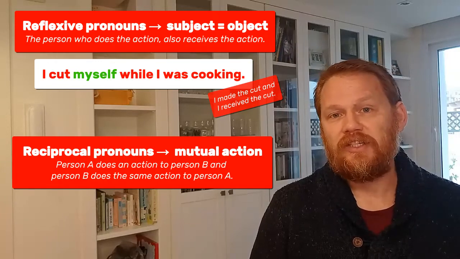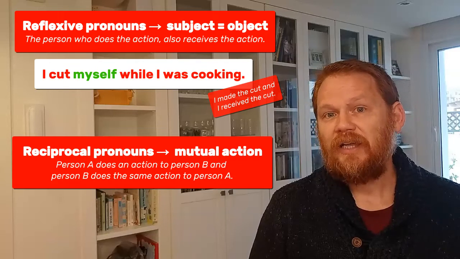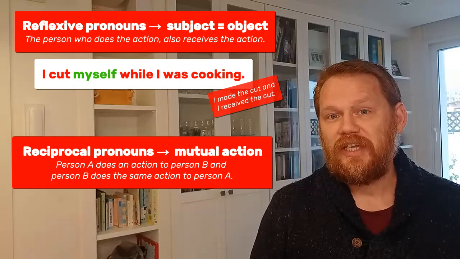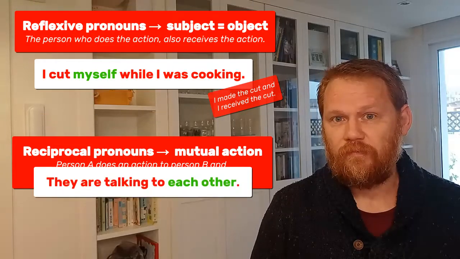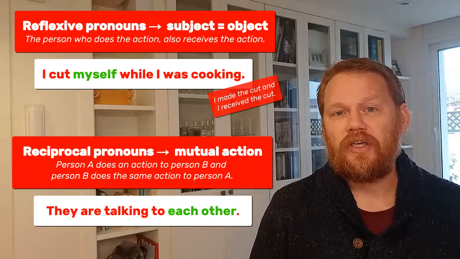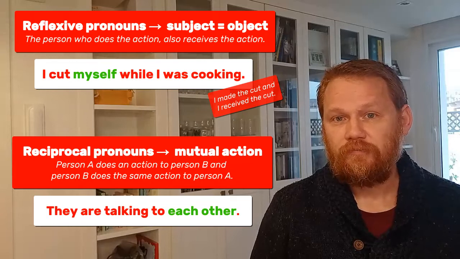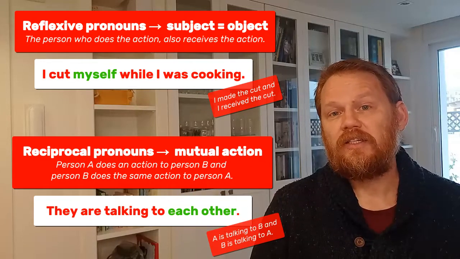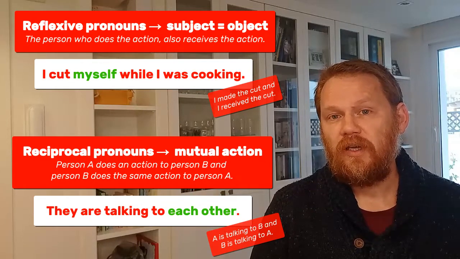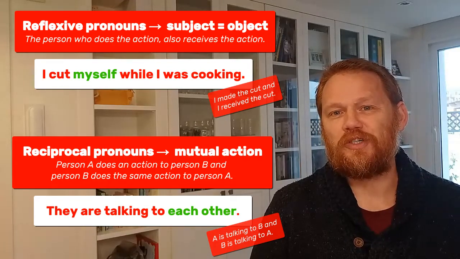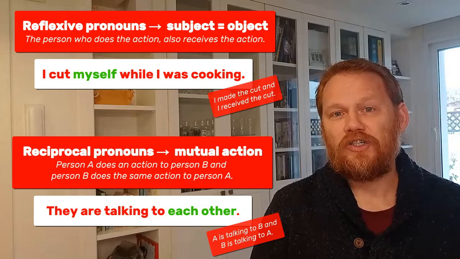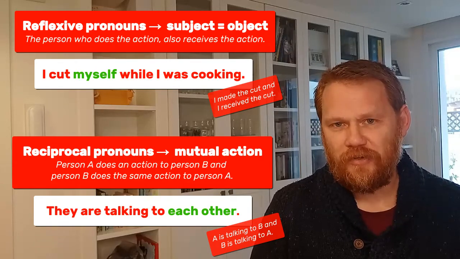For example, they are talking to each other. Person A is talking to person B, and person B is also talking to person A. They are talking to each other.